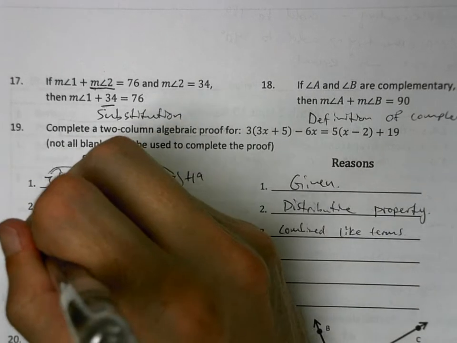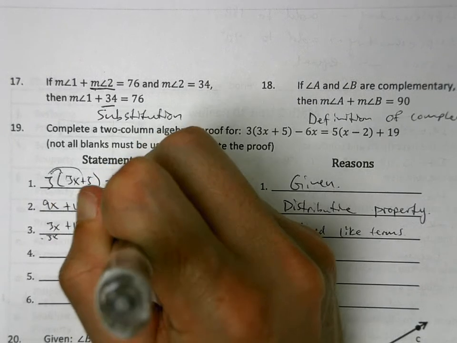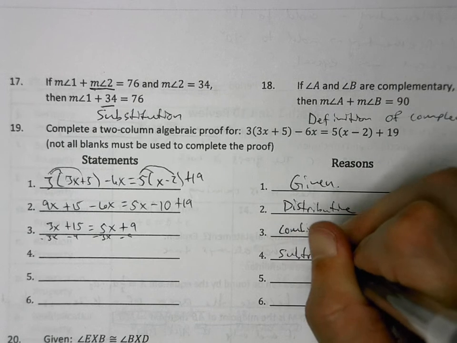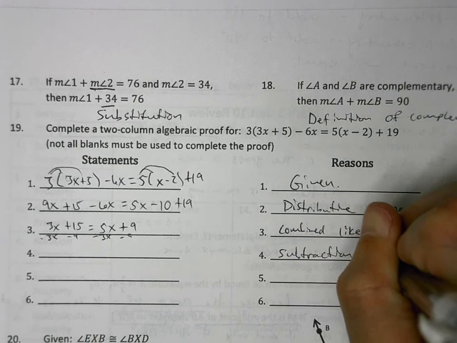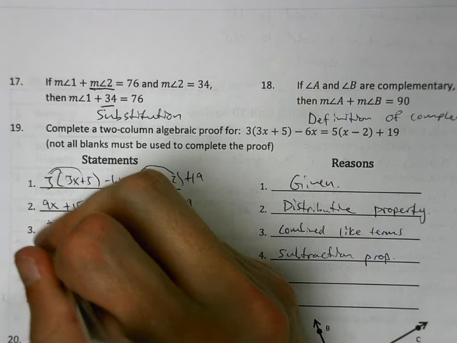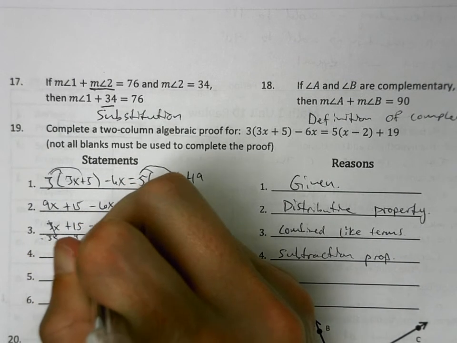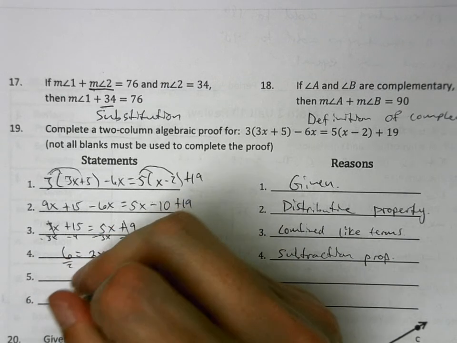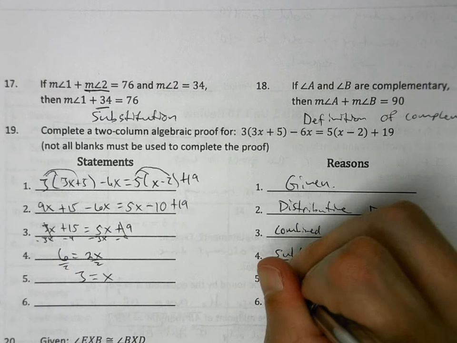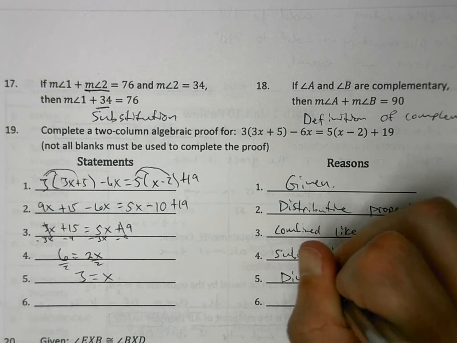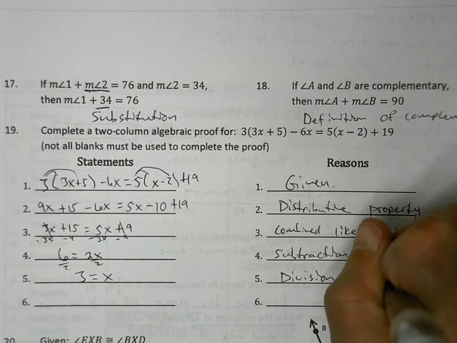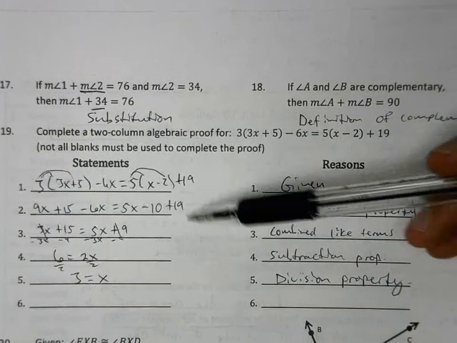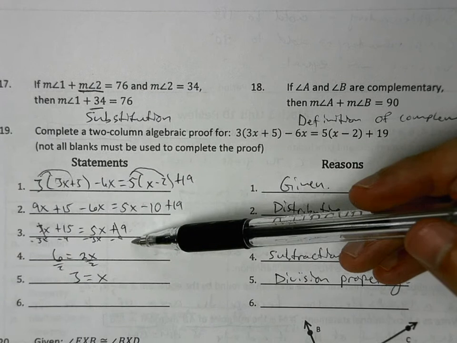I'm going to subtract 3x from both sides and subtract 9 from both sides. When I subtract from both sides, that's called the subtraction property. So I get 6 is equal to 2x. And then I divide both sides by 2 to get 3 equals x. And that is by dividing both sides, or the division property. Okay. I didn't use all the lines in this proof because I did 2 subtraction properties in one step. You could separate that into 2 steps if you would like.